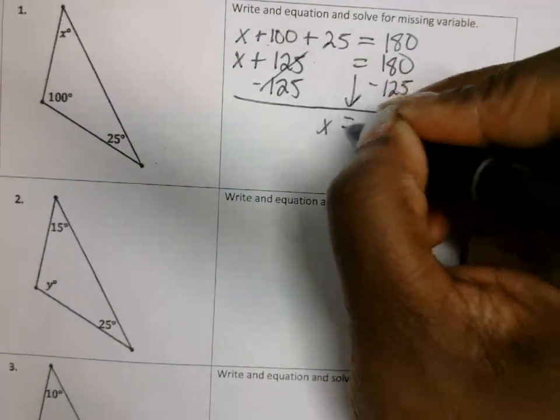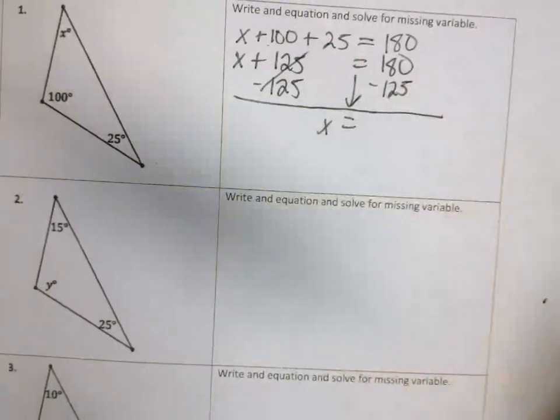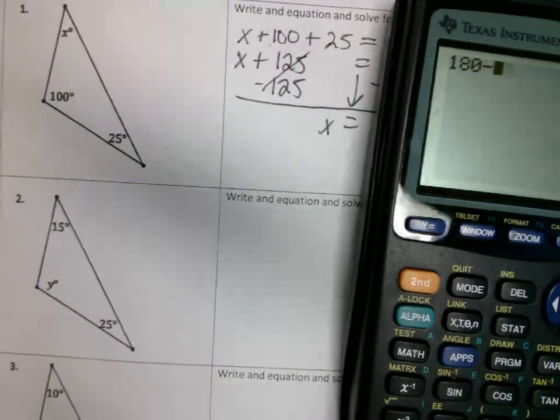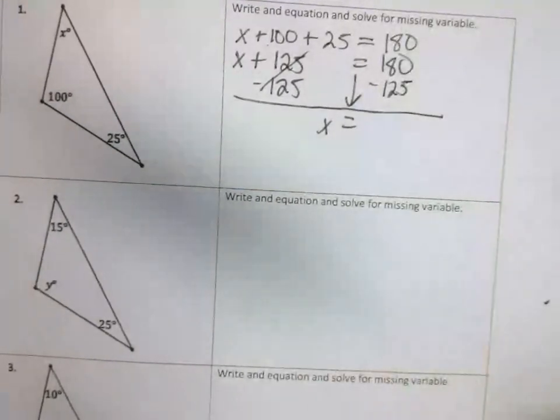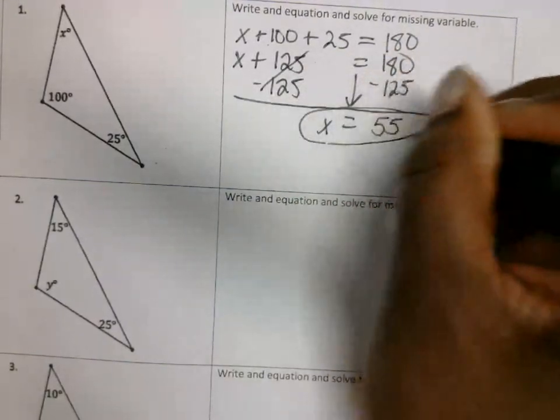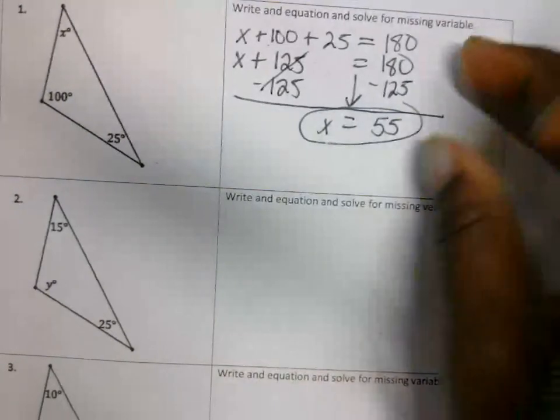Bring down the x. Bring down the equal. Now we're going to do 180 minus the 125. Type it in, y'all. Very good. So x is equal to 55. You're going to do the second one the exact same way.